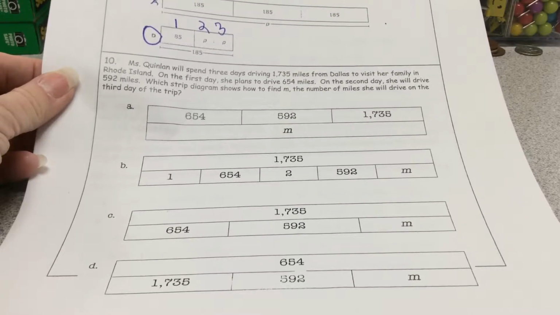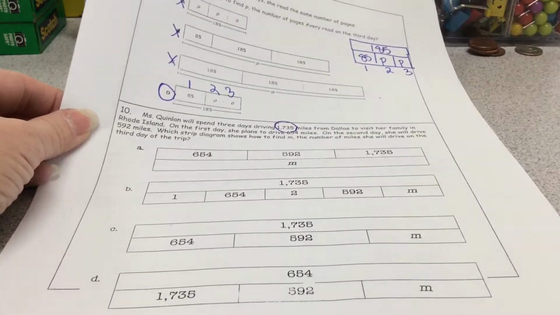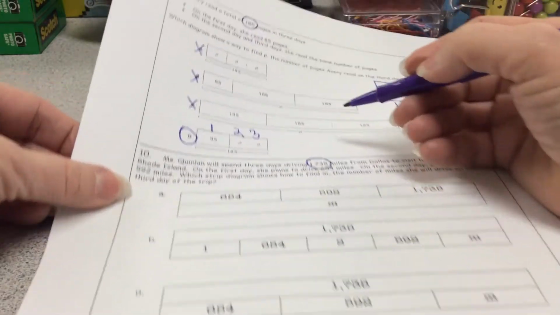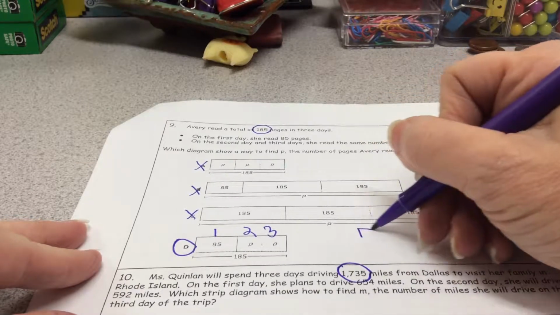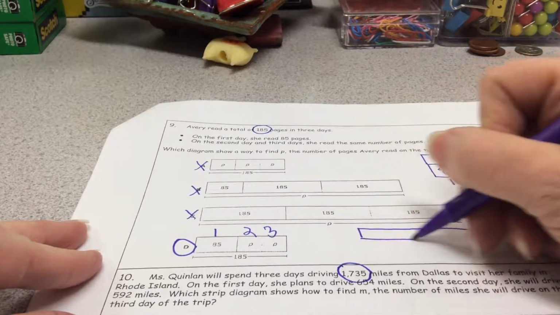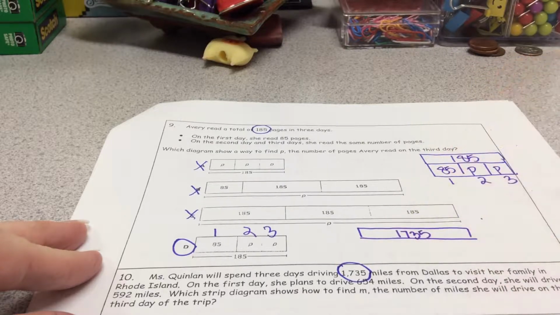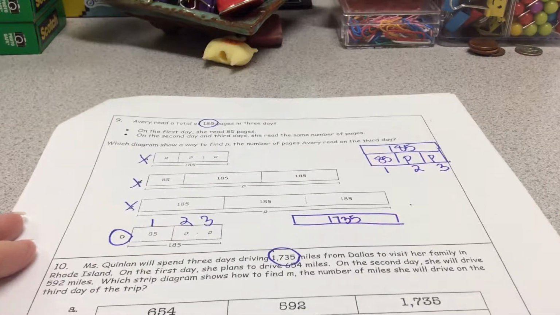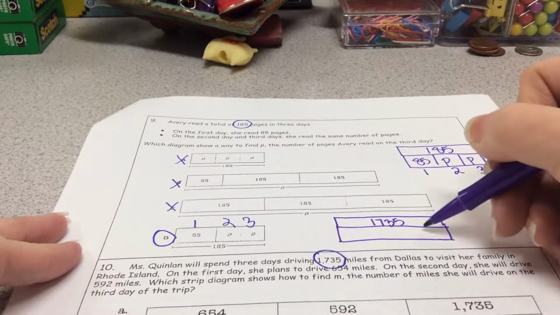So again, we have a whole here. We have our total amount that she's going to drive, which is 1,735 miles. So when I make a strip diagram, I know, let's see if y'all can see this, I know that 1,735 is the whole amount that she drives. It's the total miles that she's going to drive. And it says that she's going to drive that in 3 days. So I know I have 3 parts that will make up my whole.